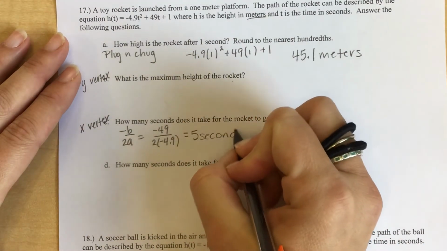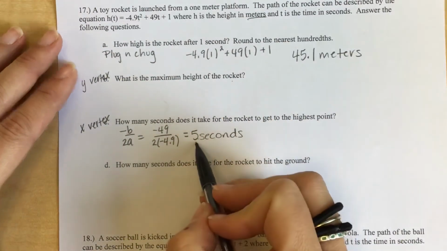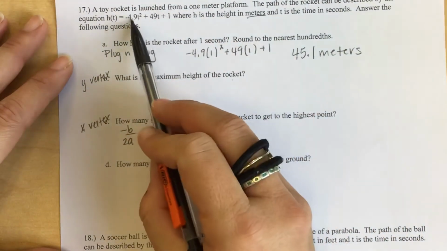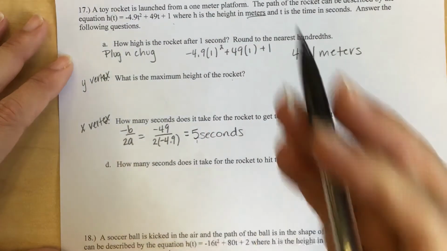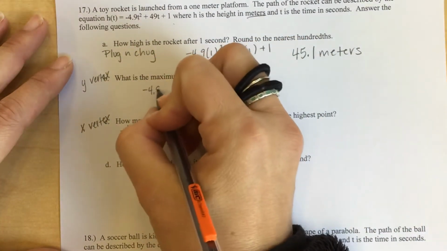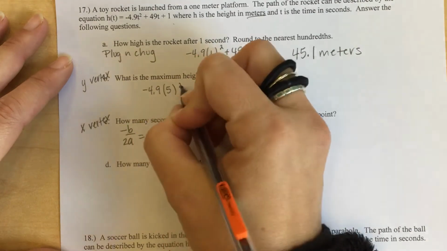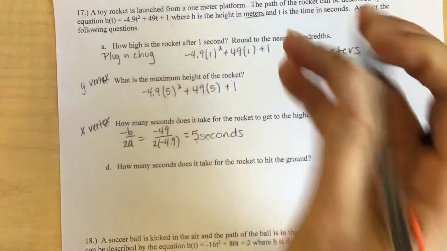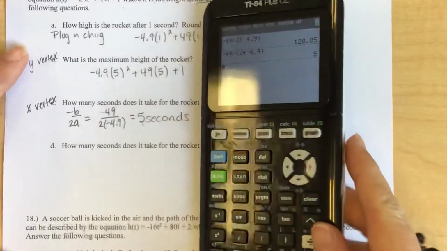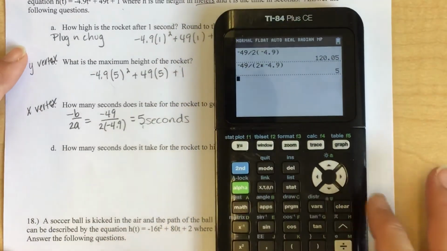So then to figure out what the highest point is, we're going to plug this back into our equation for t, because that's time, and this is time. So we have negative 4.9 times 5 squared plus 49 times 5 plus 1. So I'm going to put this in my calculator. I do it step by step just to be sure.